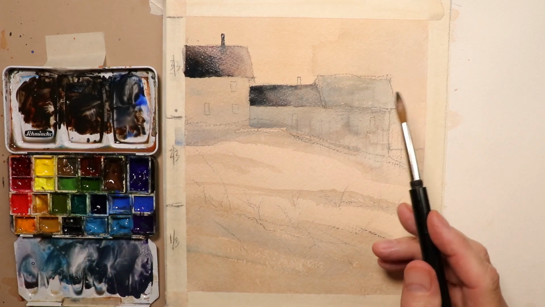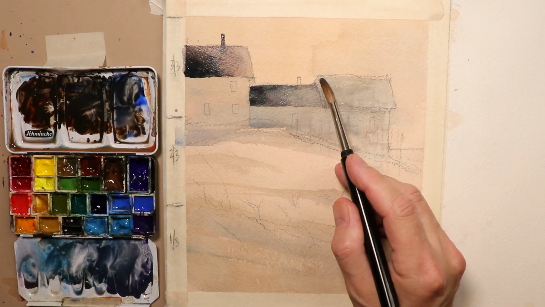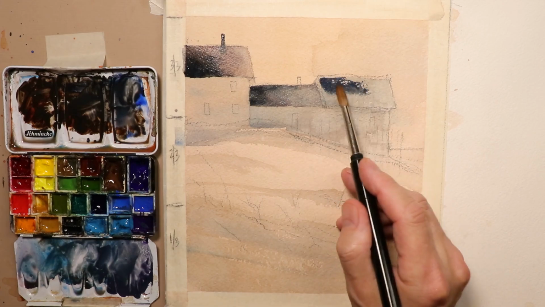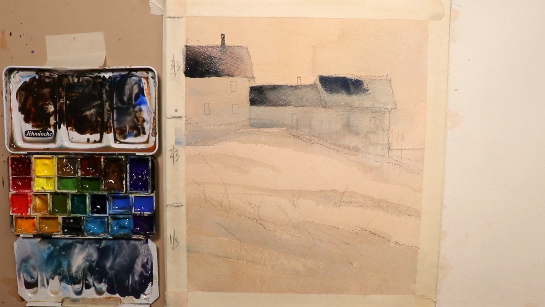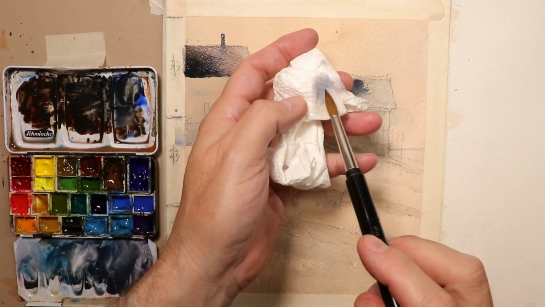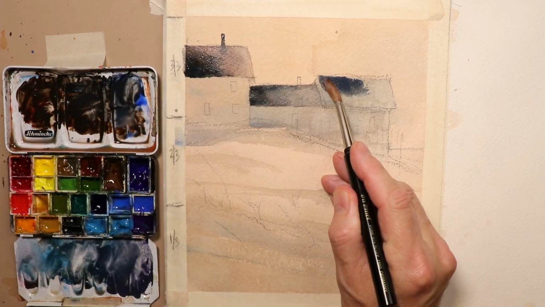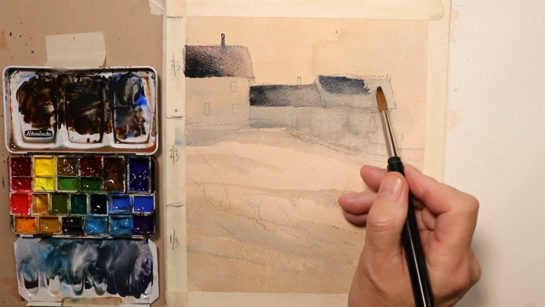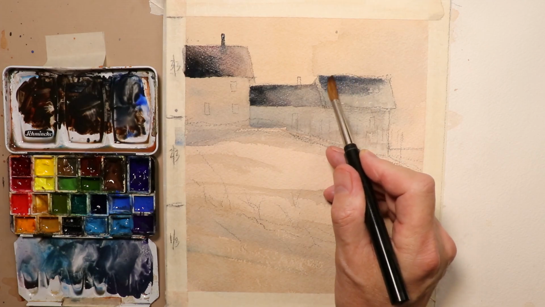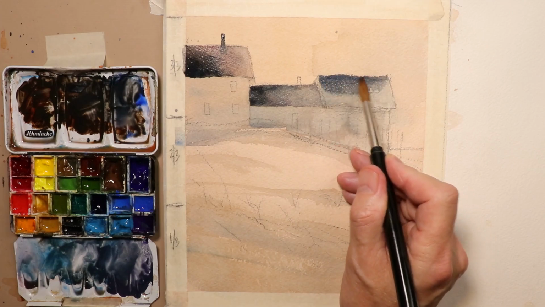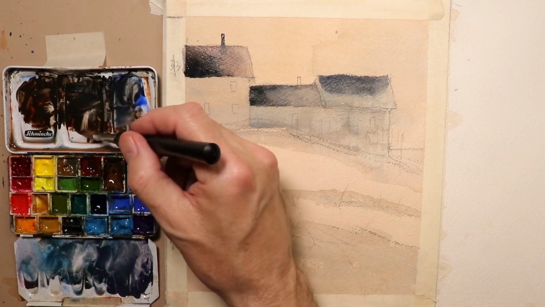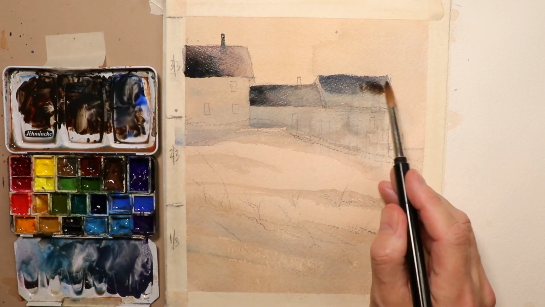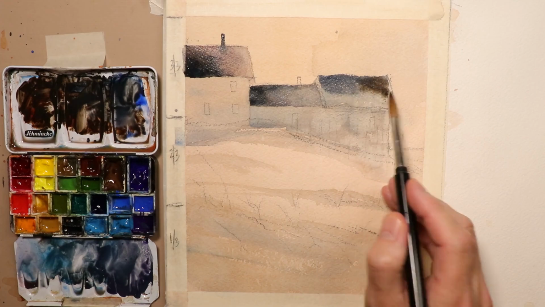And then over here, we're doing the same thing. We're going to come over here and just do our darker dark over here. And I'll rinse off the brush, dry off a little bit of the paint. And I'll just get some darks here over this side a little bit.